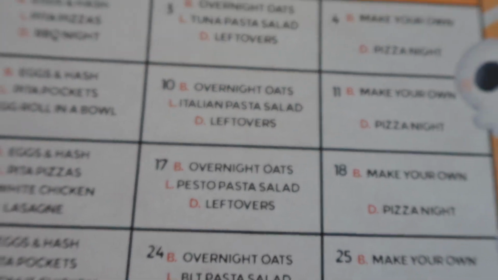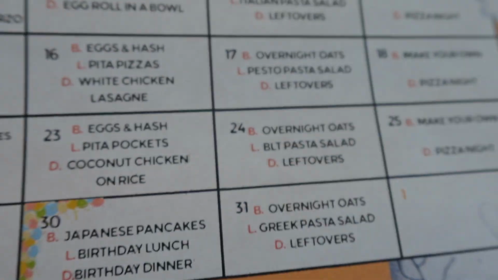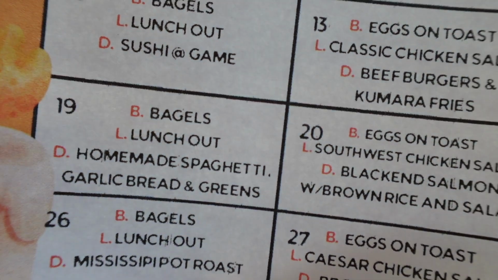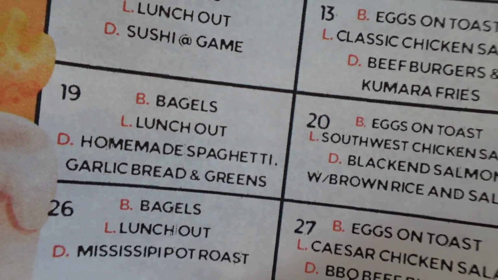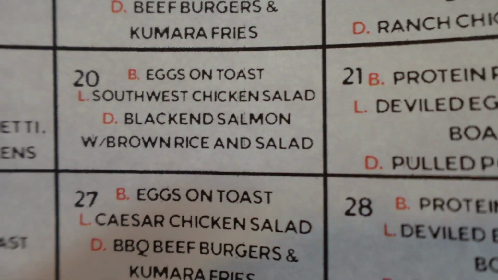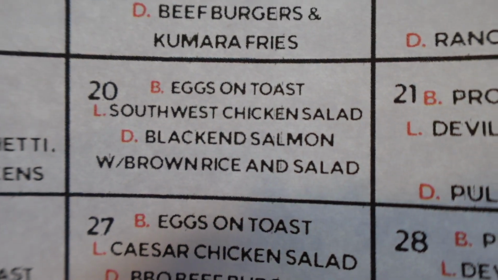Okay, and then again, Friday leftovers, Saturday pizza night. Okay, the fourth Sunday here, we're going to be doing homemade spaghetti, garlic bread, and greens. Back to Monday, we're going to be doing a blackened salmon with brown rice and salad.